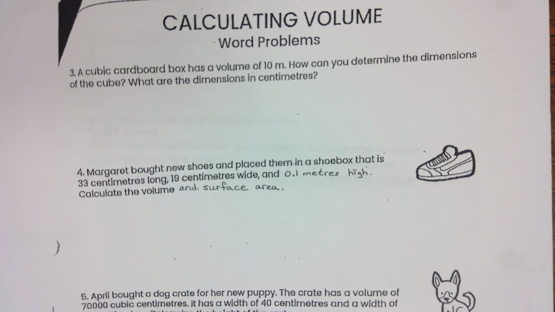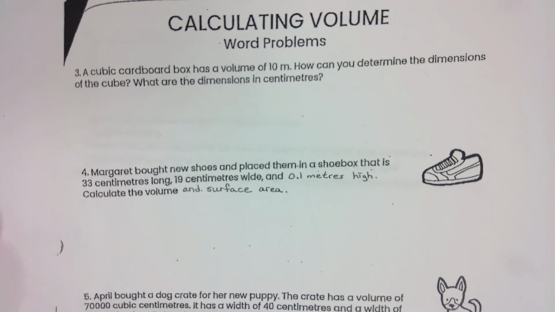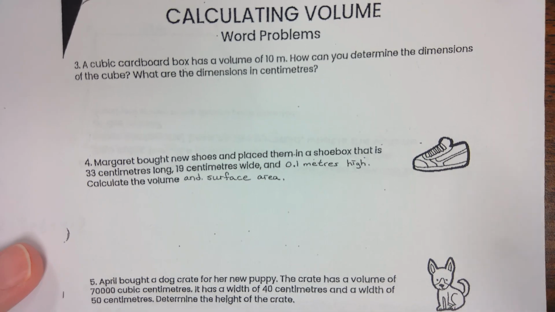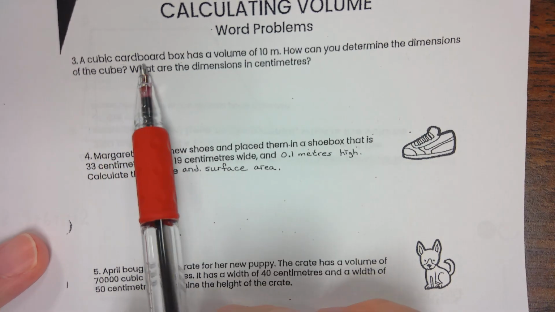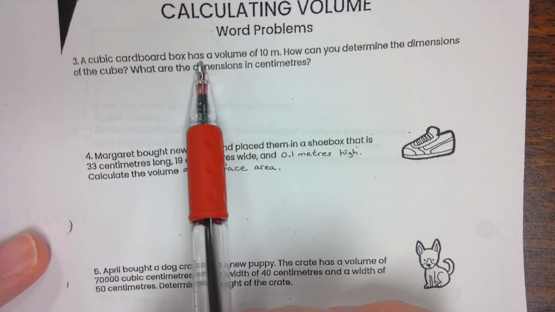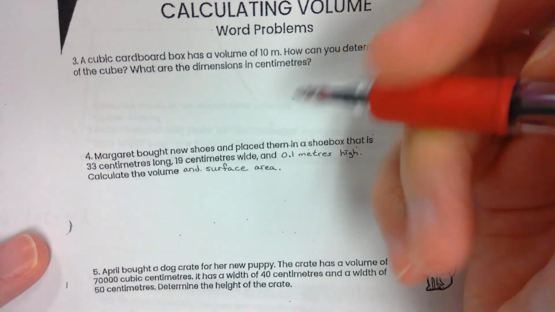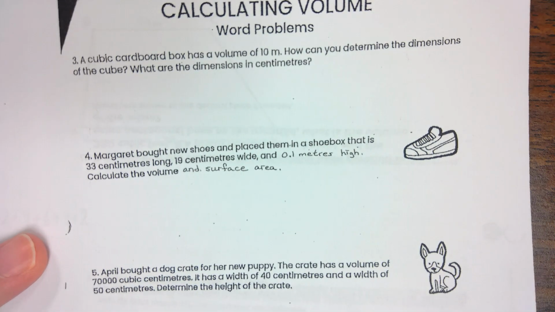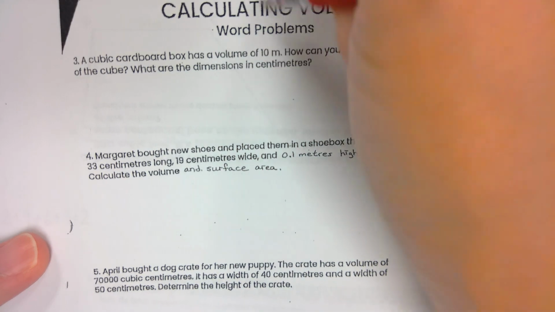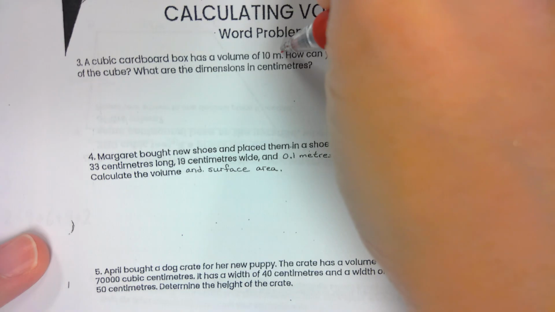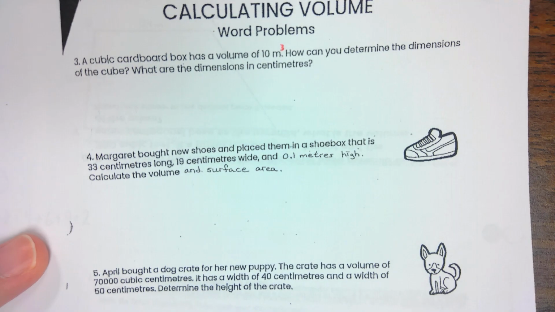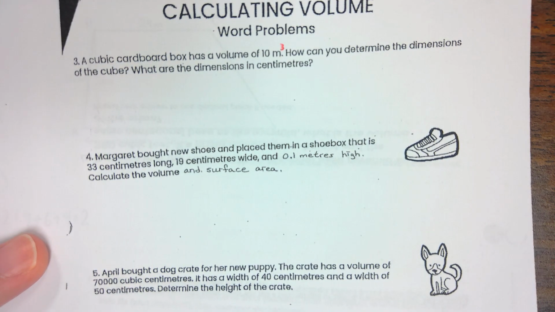Tomorrow we start chapter 9. Okay, so page 30, number 3 right here: a cubic cardboard box has a volume of 10 meters cubed. Oh, what's my mistake here? Cube, right? Okay, volume is cubed. So 10 meters cubed. How can you determine the dimension of the cube?